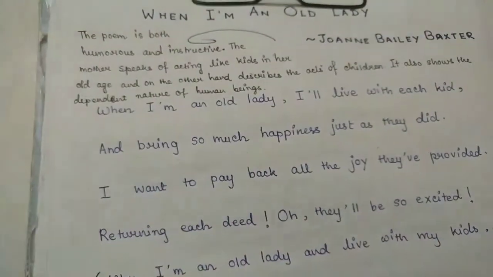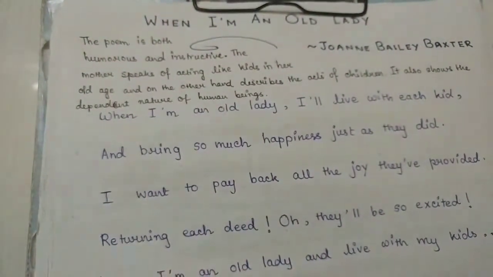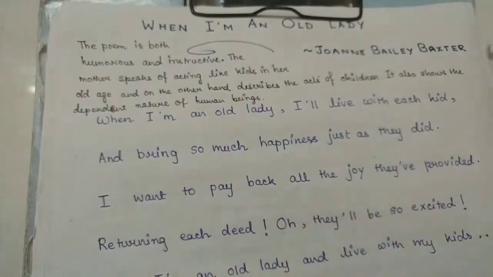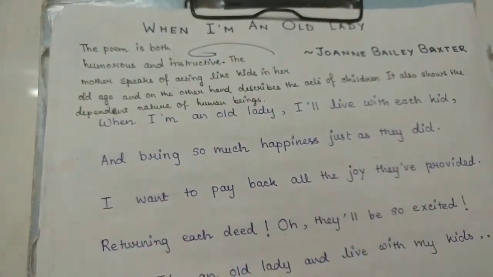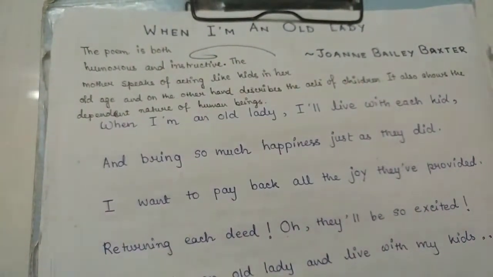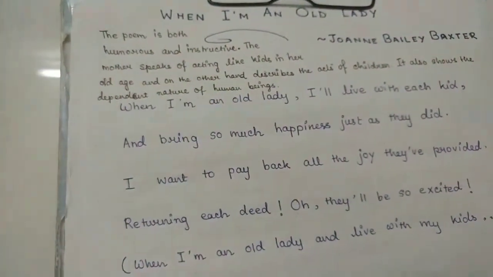So the poem has the primary theme of parenthood and childhood. When I'm discussing this theme, it denotes the various experiences of parenthood and childhood. The poet has beautifully explored the behavior of the kids, as she mentioned the different acts of naughtiness that the mother plans to do when she becomes old.